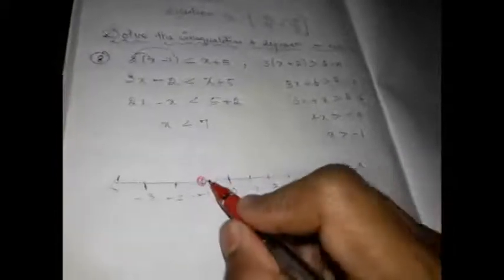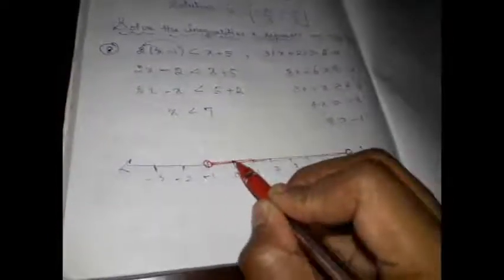I have seen in your homework you have marked it like this and left it. You should not do it. You have to draw the line over it. If you are using the same color pen, no problem, shade it and make it a thicker line. There should be some difference between your solution and the number line. If you just leave it, you won't get full marks.